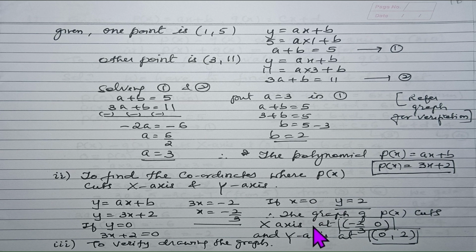When it cuts the x-axis, definitely y will be 0 and the x coordinate is minus 2 by 3, and when it cuts the y-axis, x will be 0 and the y coordinate is 2. Therefore the coordinates are minus 2 by 3, 0 and 0, 2, and we can verify this very easily by drawing the graph.